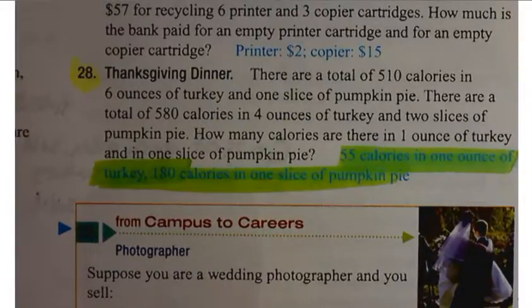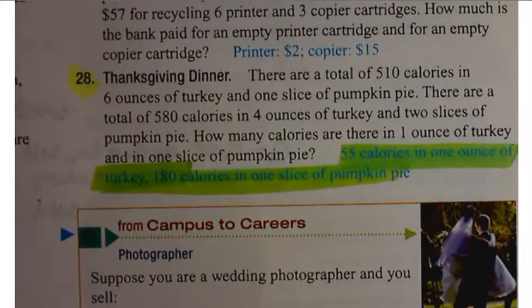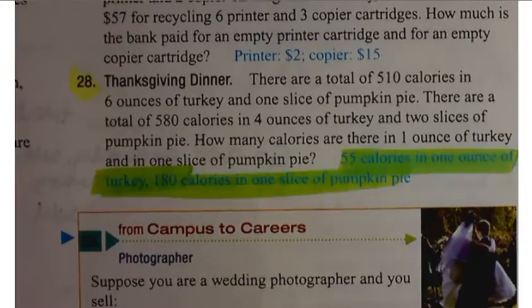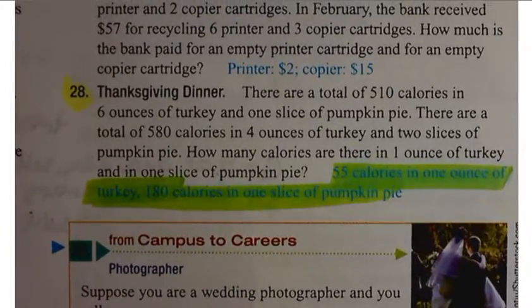Maybe go someplace. So there are a total of 510 calories in 6 ounces of turkey and 1 slice of pumpkin pie. There are a total of 580 calories in 4 ounces of turkey and 2 slices of pumpkin pie.